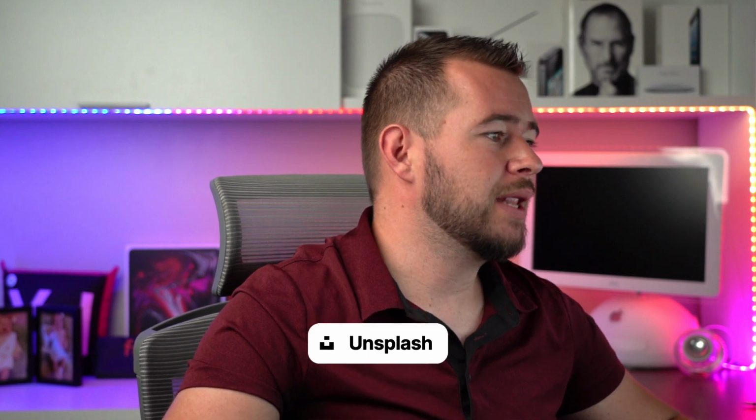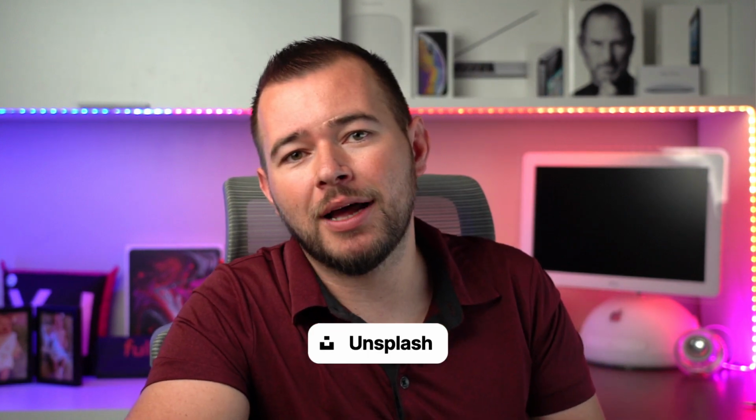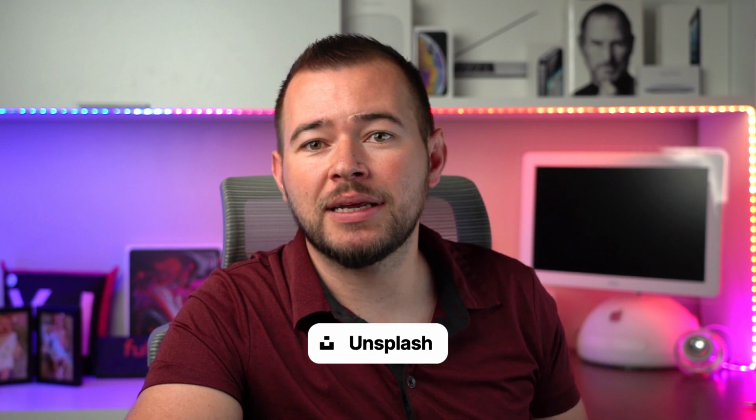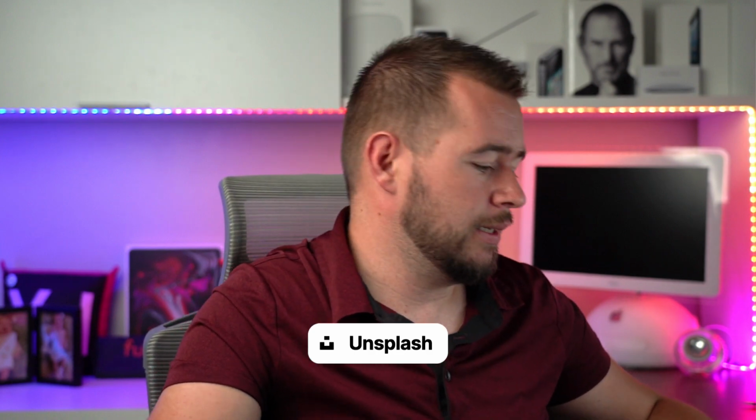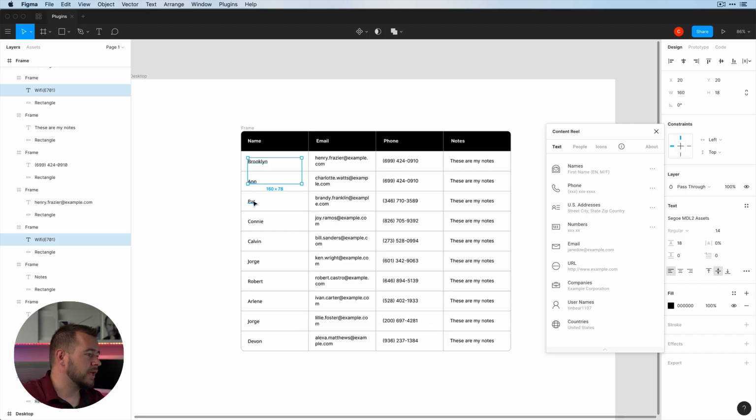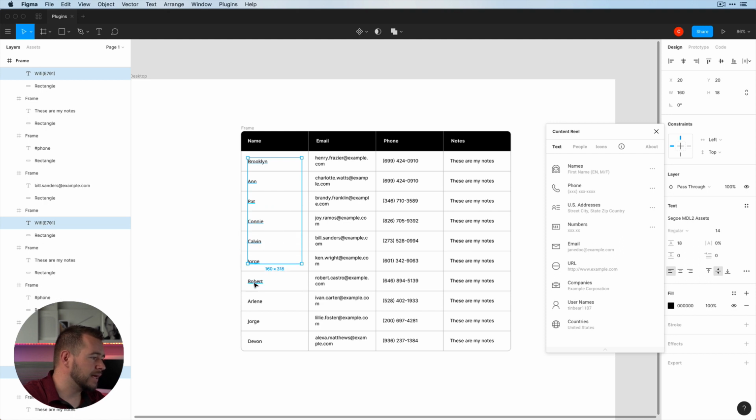Now another plugin is something that Sketch and Adobe XD users are familiar with, and that's Unsplash. So Unsplash is a website that allows you to get images and content for free to place into your design. So we're going to use that here. But before we do, I'm just going to grab these text layers right here. I'm just going to grab each one of these.